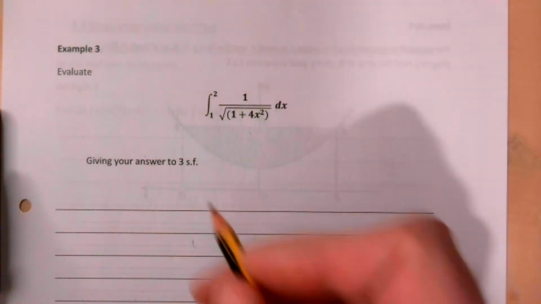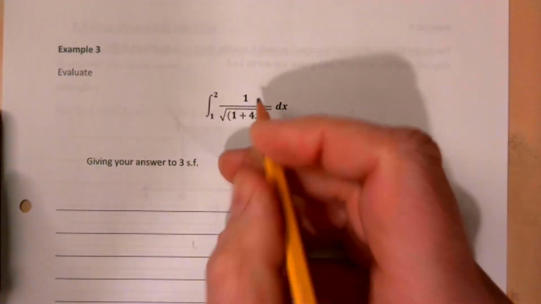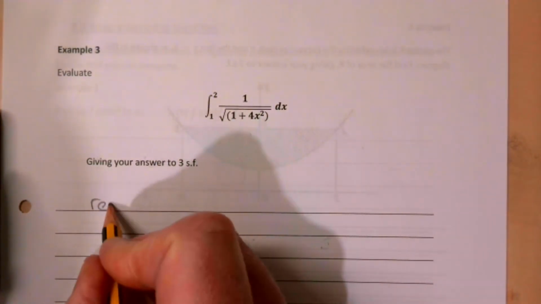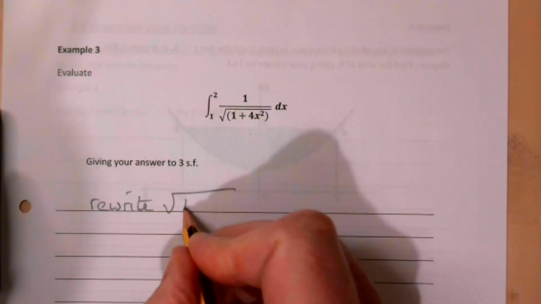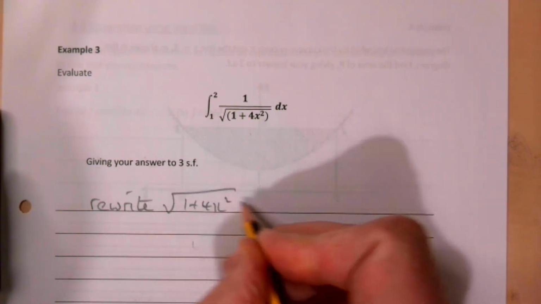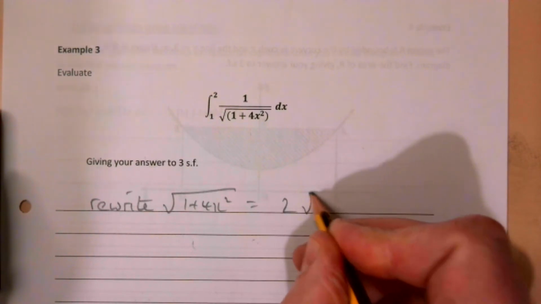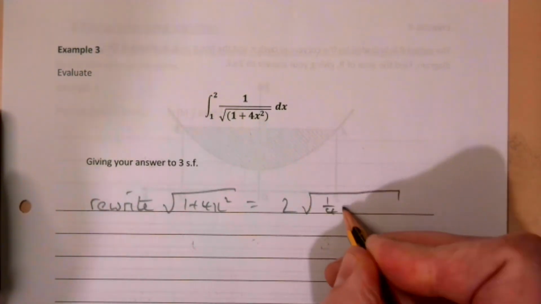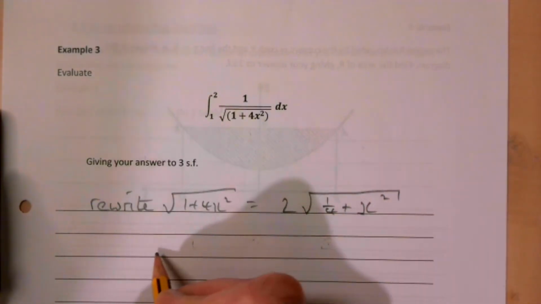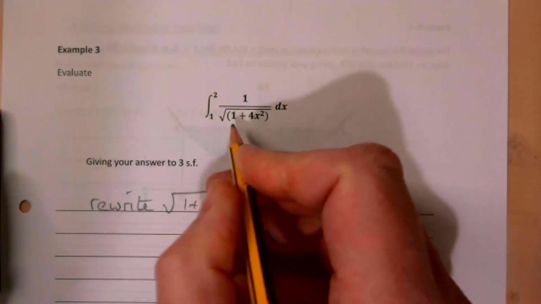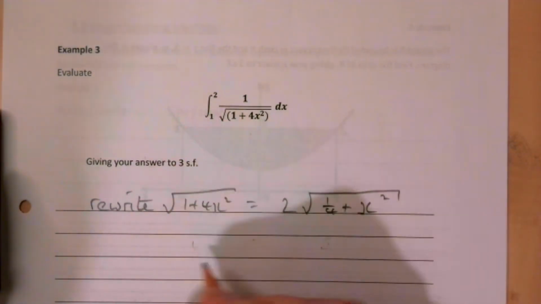So similarly, we need to rewrite this. It's going to be 2 upon a quarter plus x squared. So that means I rewrite this and take the 2 out, but it comes out then as a half.